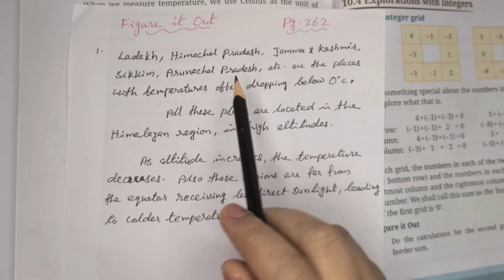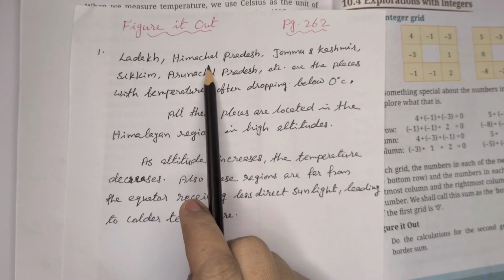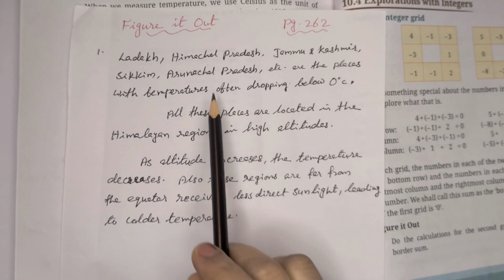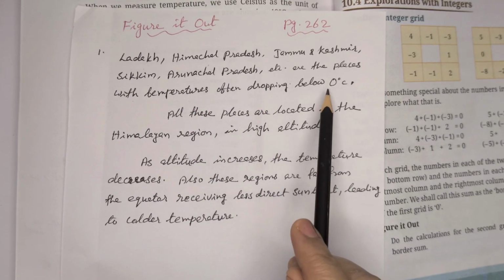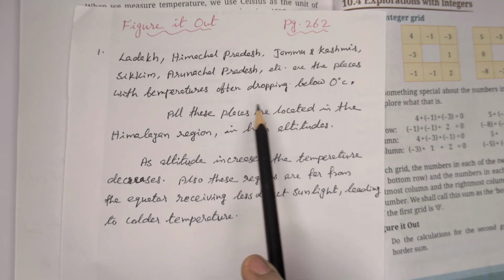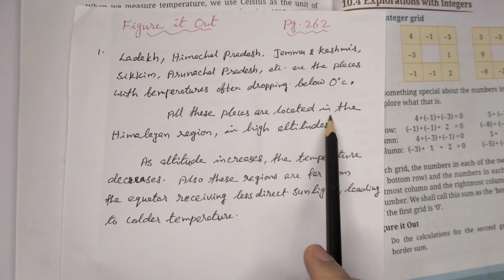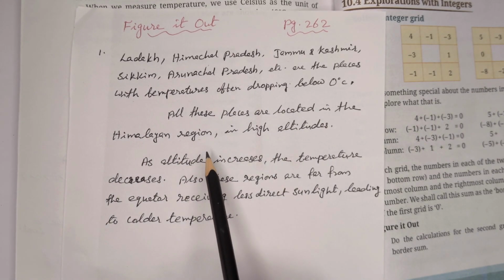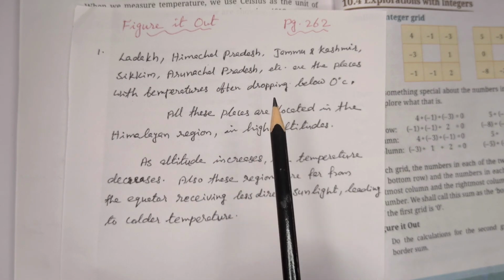We can see that the higher places of Himalaya, Ladakh, Himachal Pradesh, Jammu, Kashmir, Sikkim, Arunachal Pradesh, etc. are the places with temperatures often dropping below 0 degree. And all these places are located in the Himalayan region at high altitude. That's what is common around these places.